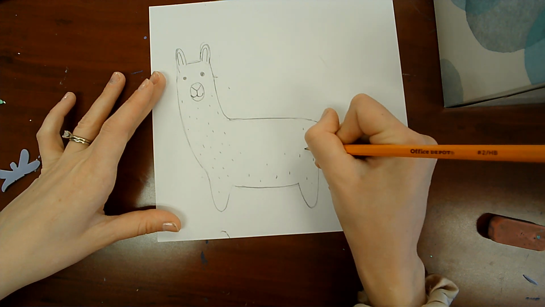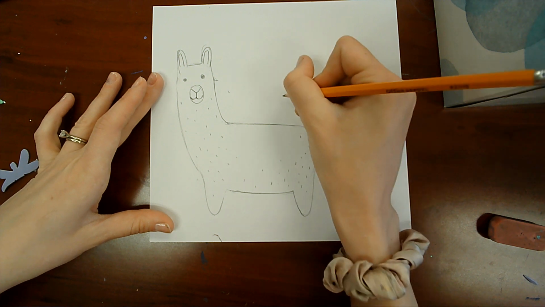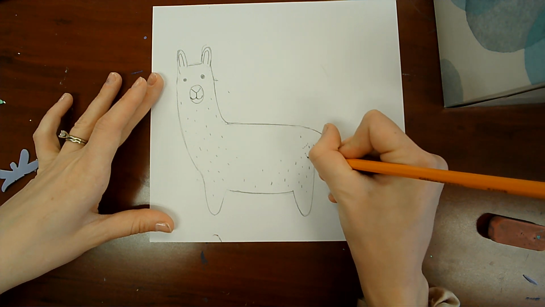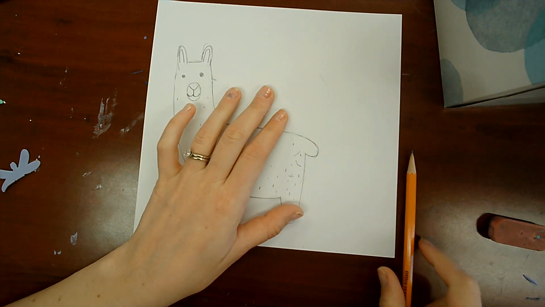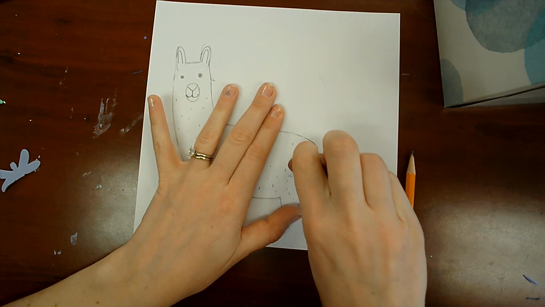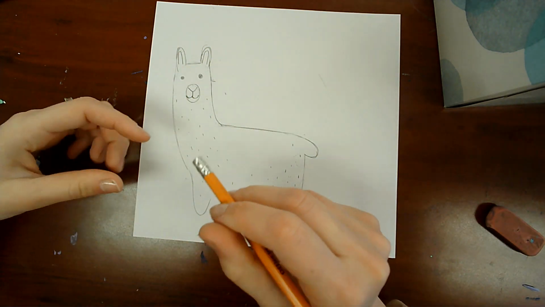So our texture, this is how we can make like a furry texture. You could also, if you wanted, do like a curly texture like that. Or you could do wavy texture. I'm doing like a straight wool texture there.